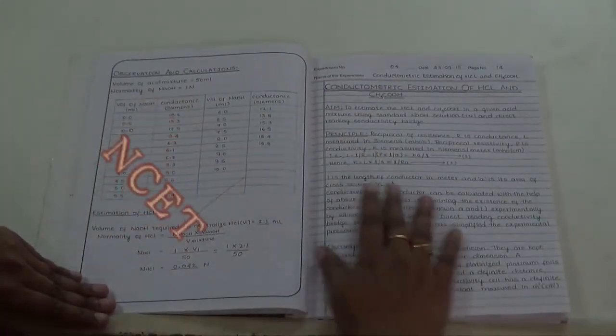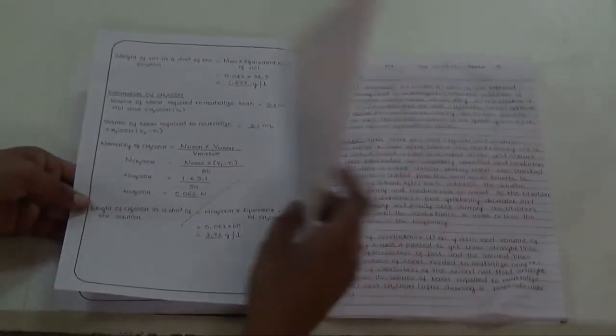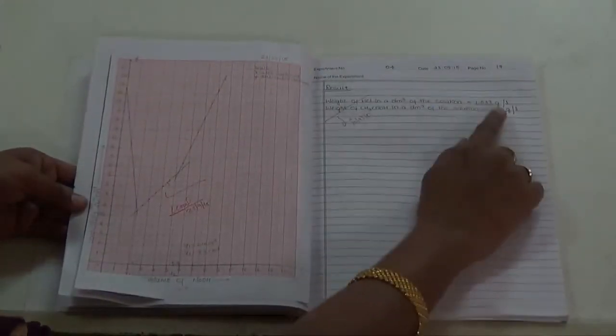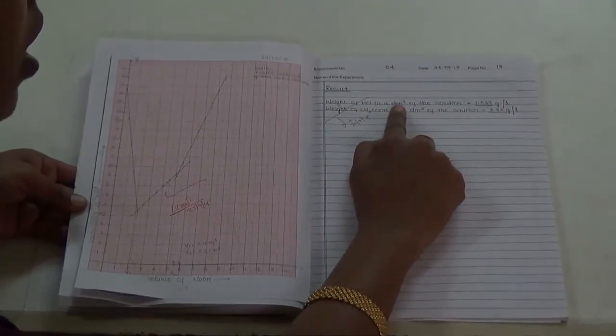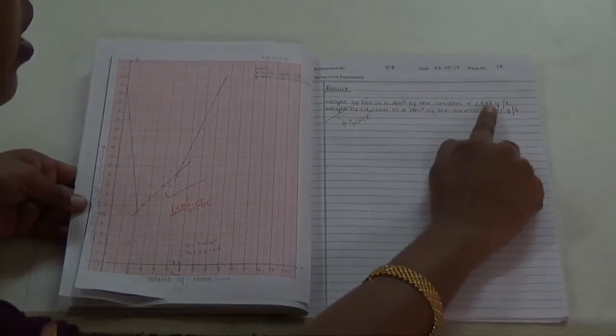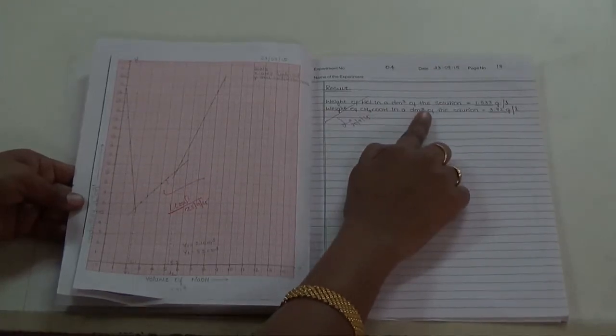And for the writing record, first we have to write the aim, principle, and procedure on the right hand side, and the observation and calculation part on the left hand side. Then, after plotting the graph, we have to stick the graph here. Finally, we have to show the result, that is the weight of HCl present in 1 dm cube or 1 liter in terms of grams per liter, and the weight of acetic acid present in 1 liter in terms of grams.